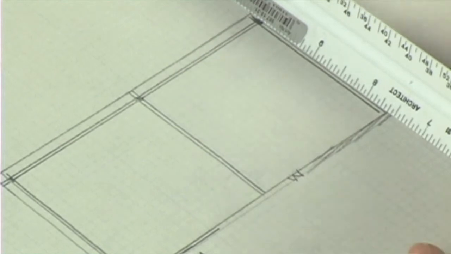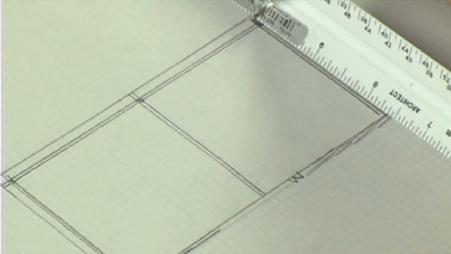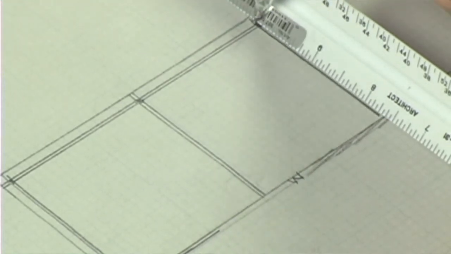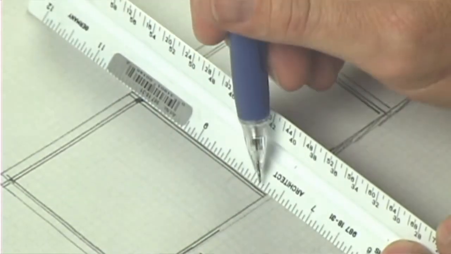Okay, now you can, if you would like, which I recommend to make it very clear, double line them. You're going to do them really close together. You're going to put two lines just like this, and that will show the patio cover.